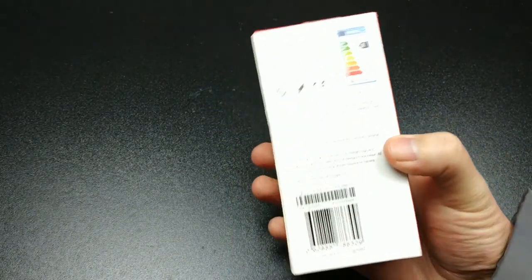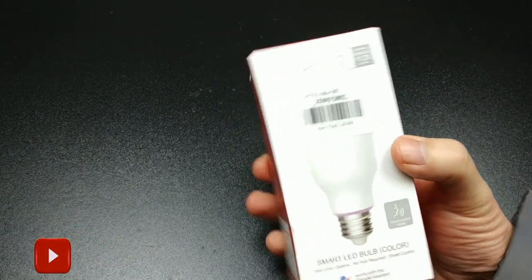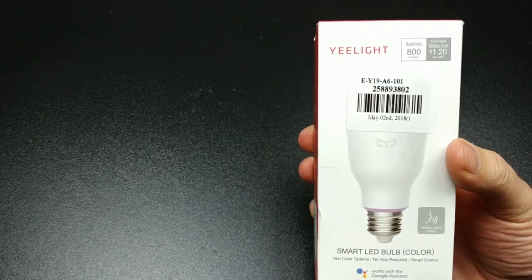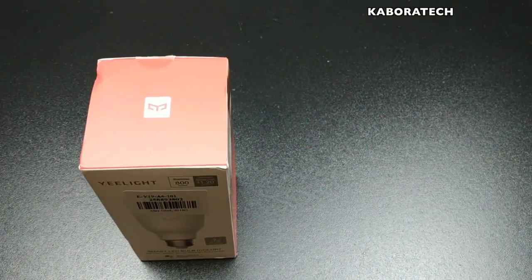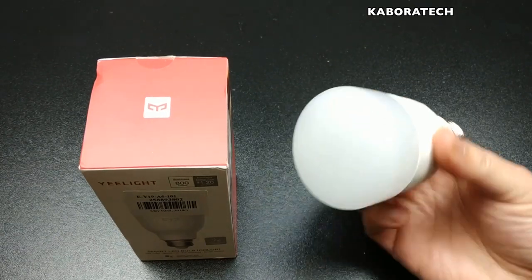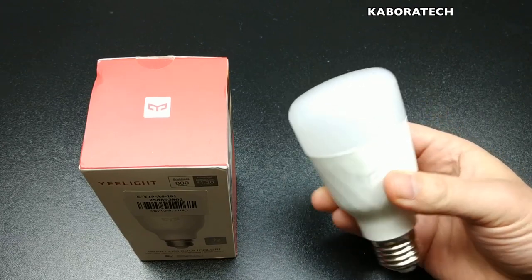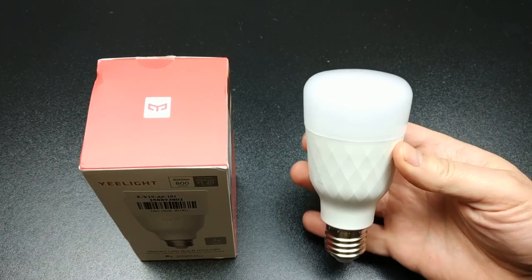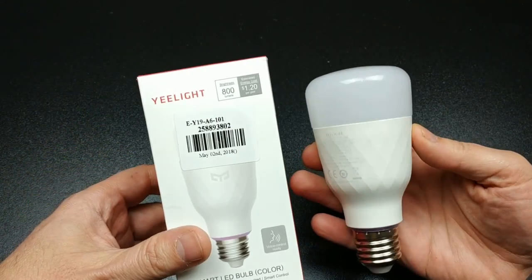Hello YouTube, in this video I'm going to teach you how to install the Yeelight add-on in Kodi and turn your computer into an Ambilight system. We will be using this LED lamp from Yeelight, and for that we need an add-on.